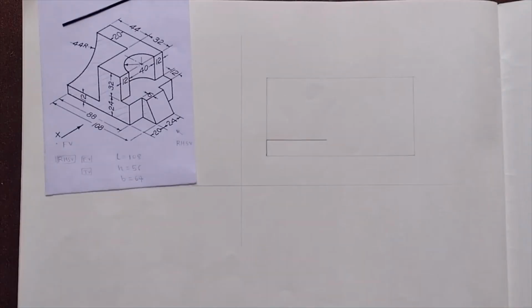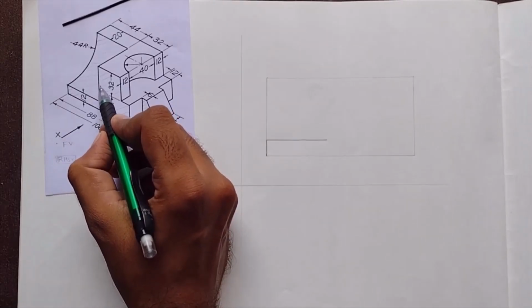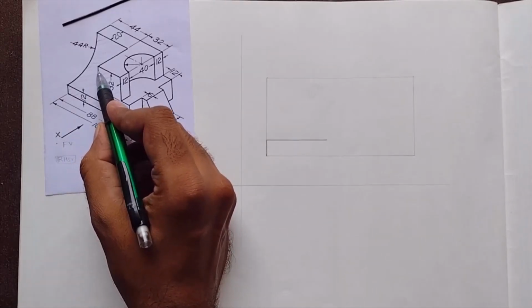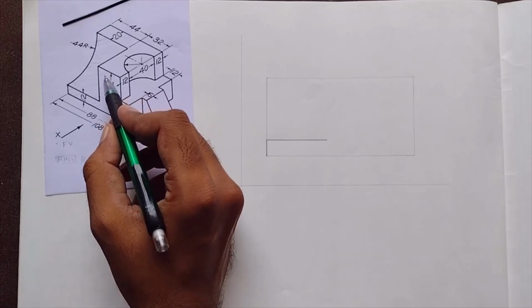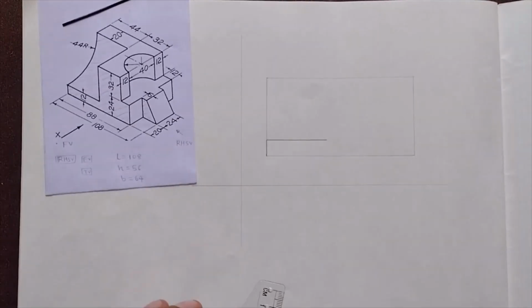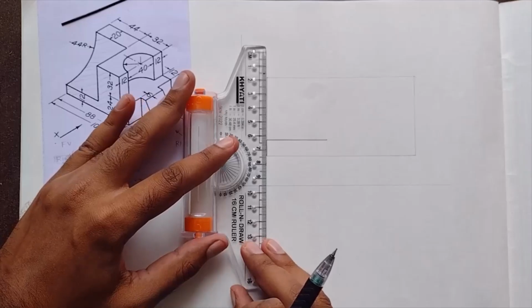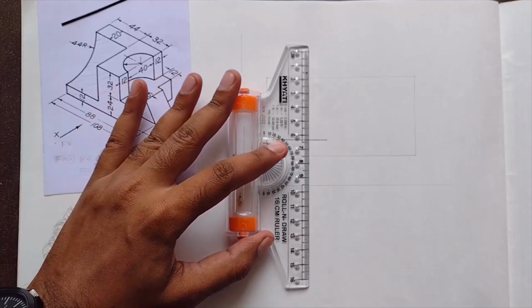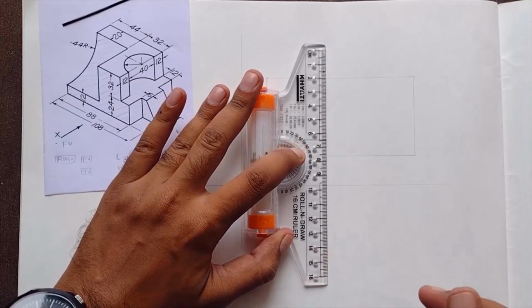This is my 44 millimeter. Now we have reached up to this. Now from this point we have to move vertically up, so that is equivalent to up to the maximum height. So we have already calculated the maximum height. So we have to move vertically up. So again, take a reference of this edge and draw a line which is equivalent to 44.